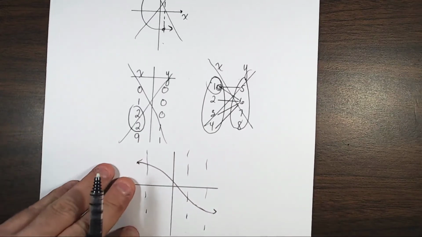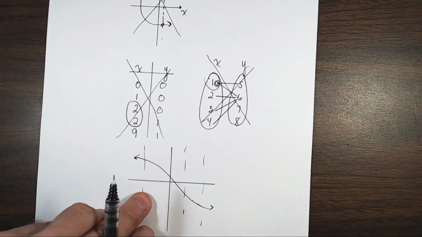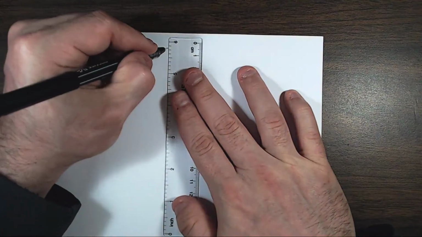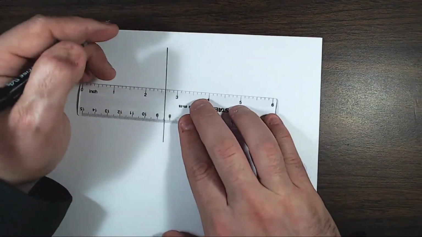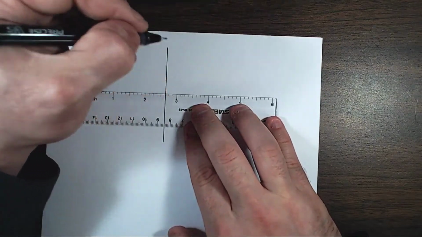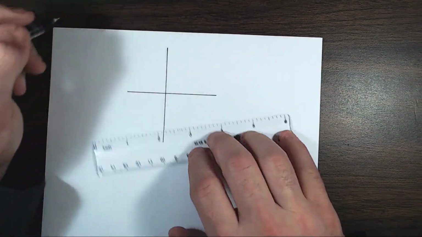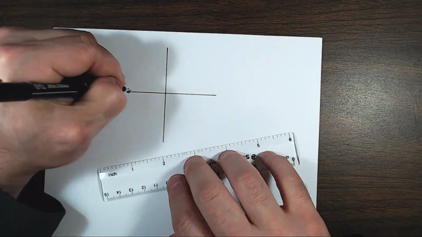But let's look at a function that might not be continuous, and we'll see why it isn't. The name for a function that is not continuous is discrete. Remember, all tables and all maps are discrete functions.